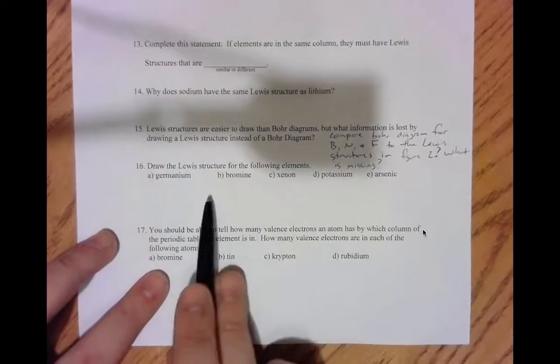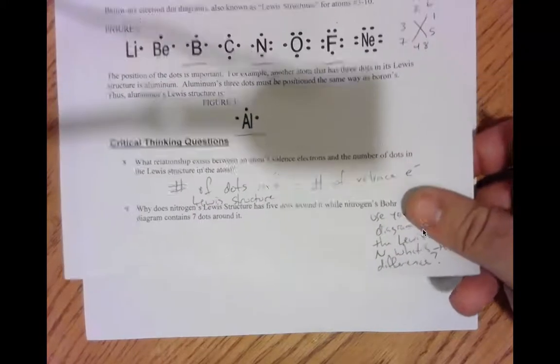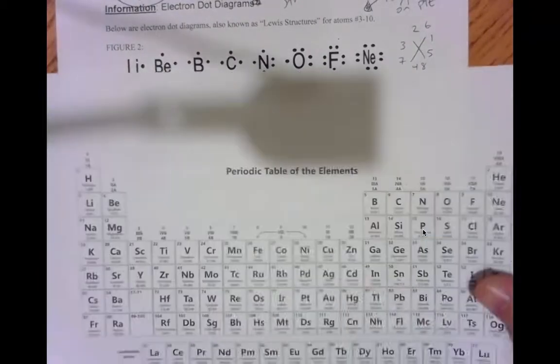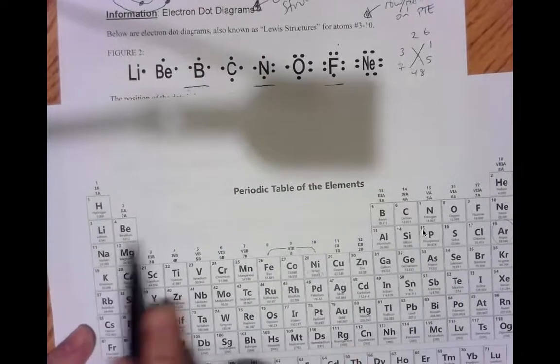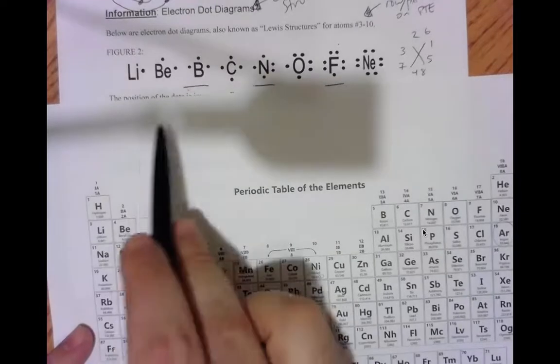So next, question 16. Now we're going to start drawing some Lewis structures. This is where we're going to start putting it all together. One of the things that we learned that can be super helpful is that every column has the same number of valence electrons. Figure 2 right here shows us the number of valence electrons for everything in that column. It shows it for lithium, beryllium, all the way to neon. So we can label our periodic table.